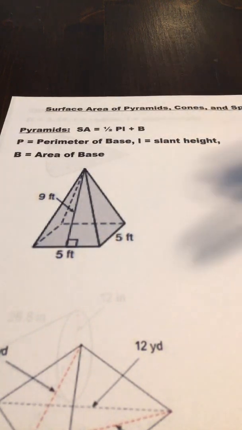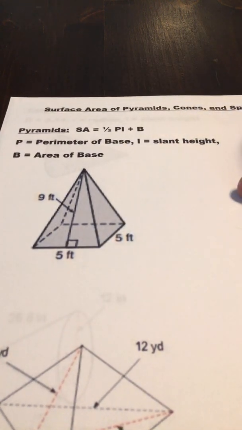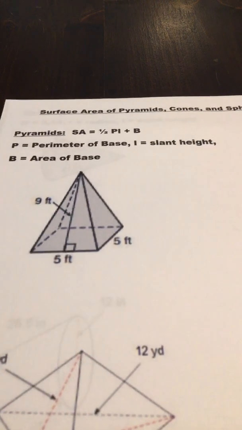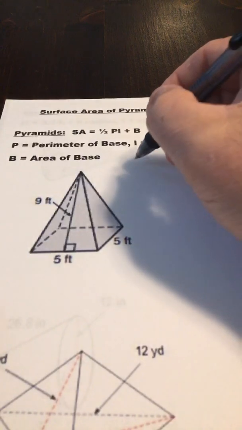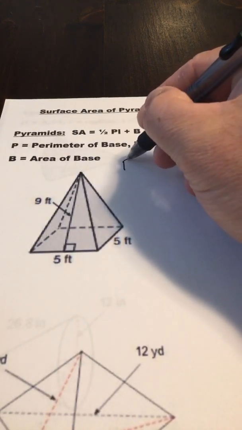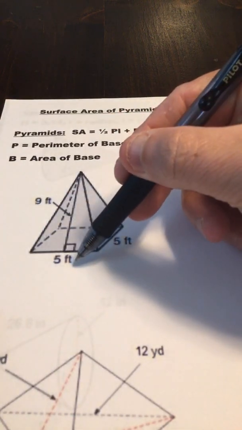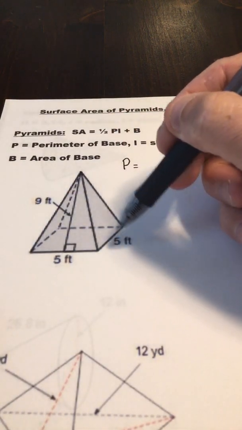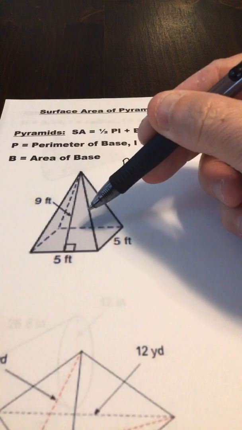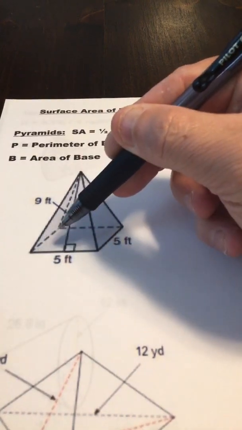So what we're going to do is define all these parts and give them measurements. So P, let's find P first. The perimeter of the base. The base is a square, so this side's 5, this side's 5, this back side would be 5, and this side would be 5.